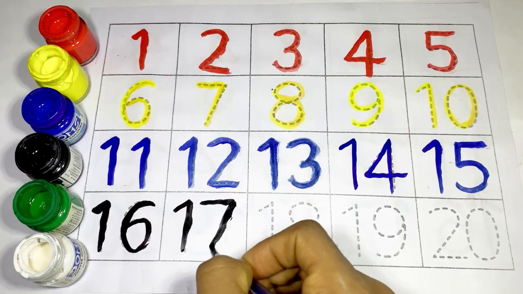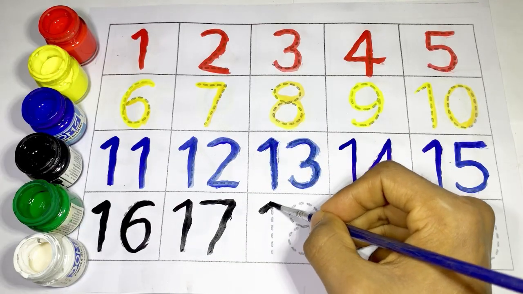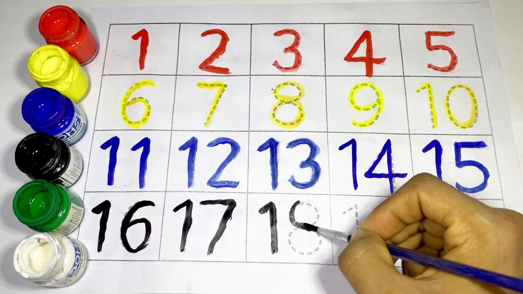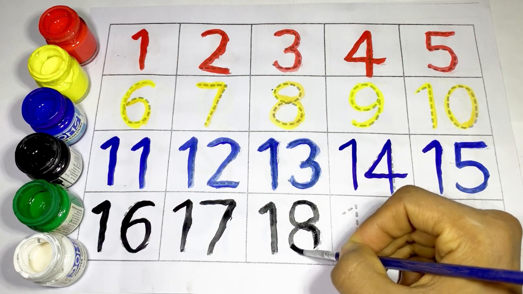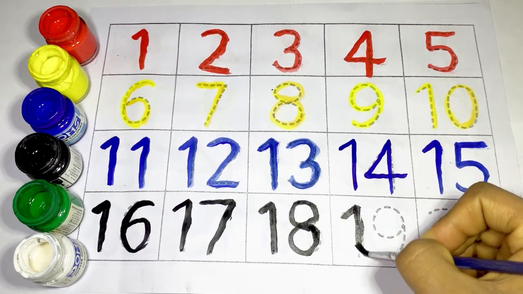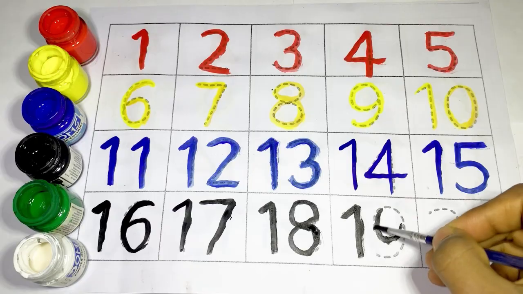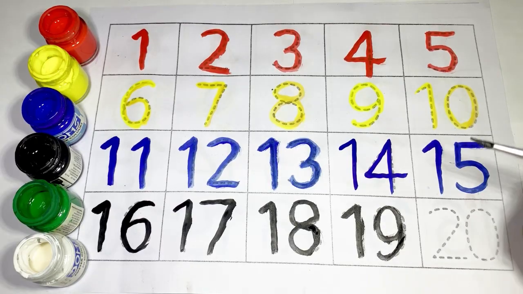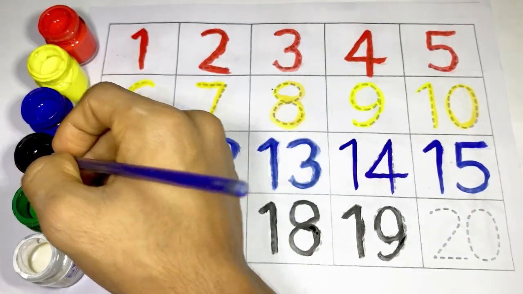The number 17. 18. The number 18. And 19. The number 19. Kids, again use black color and draw 20.